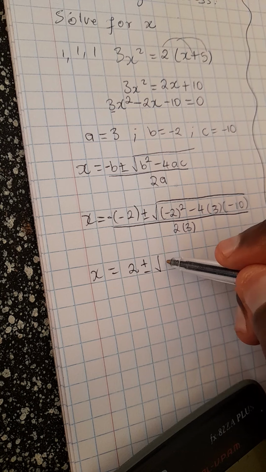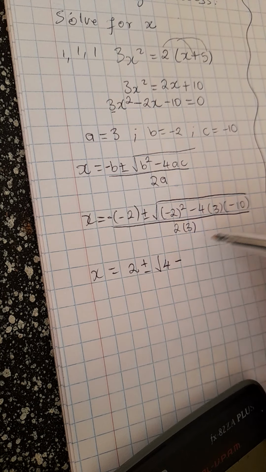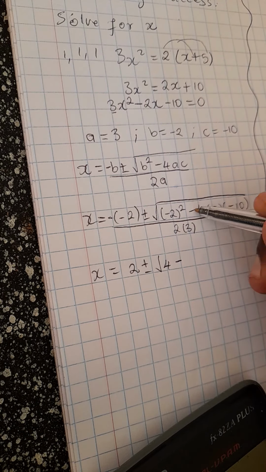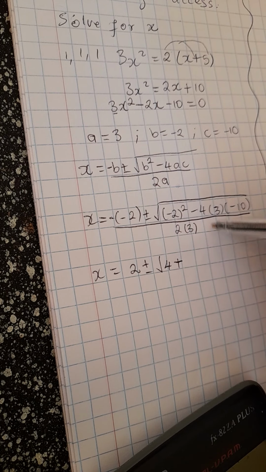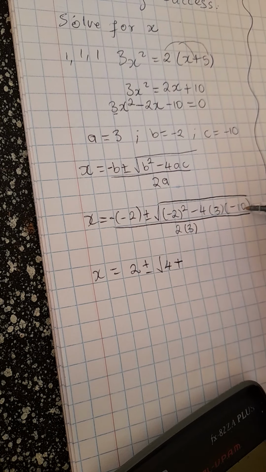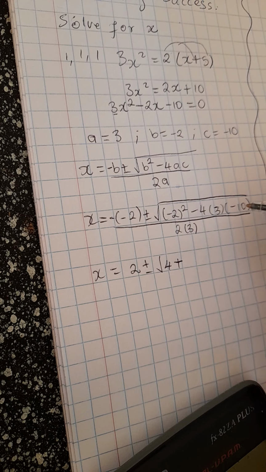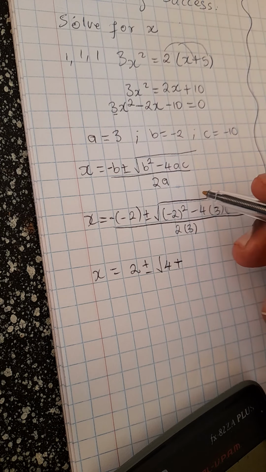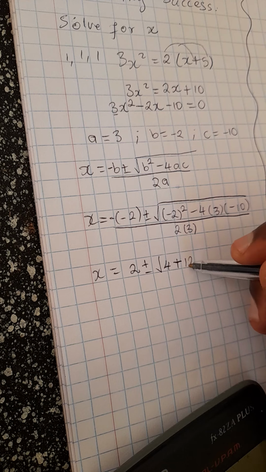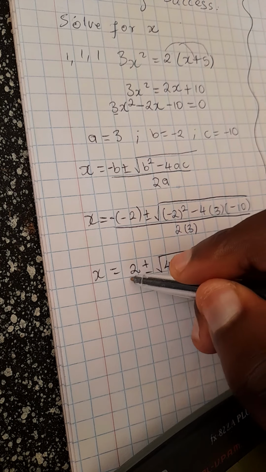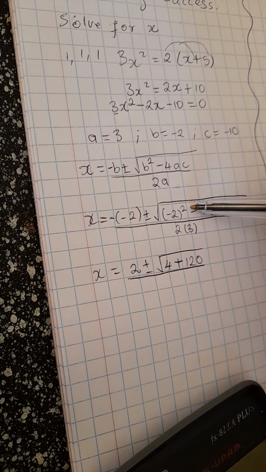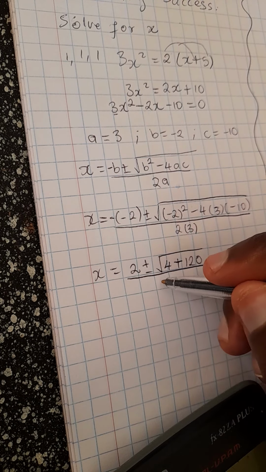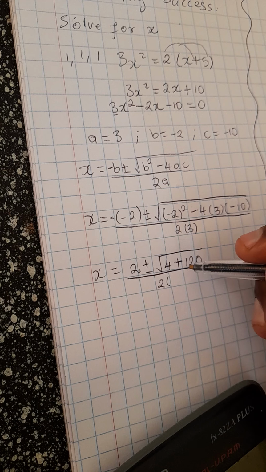Negative 2 squared is equal to 4. Negative, but we know negative multiplied by negative is going to give us positive. So 3 times 10 is 30, times 4 is plus 120. Yeah, it's plus 120. You can punch your calculator, guys. Straight from this point, you punch your calculator, you get your answer. But here I'm just trying to do it by head.